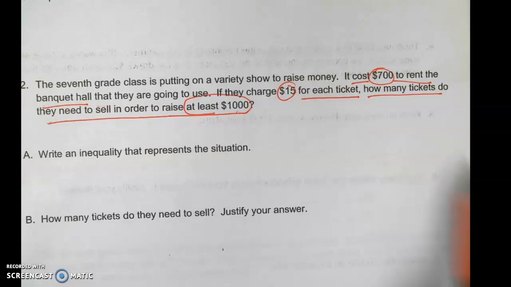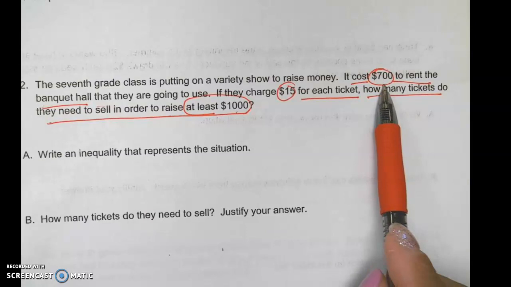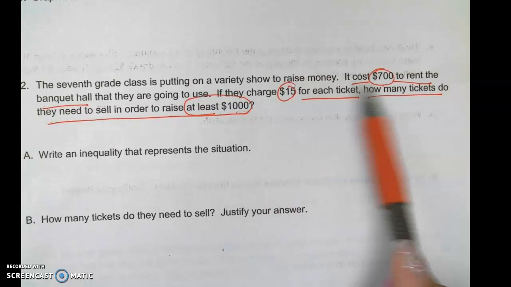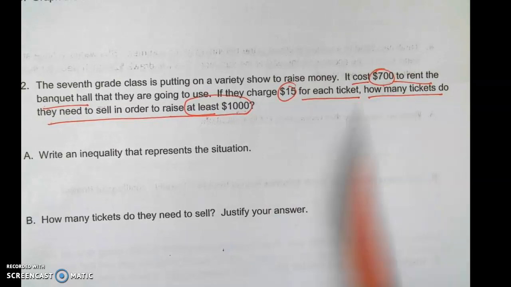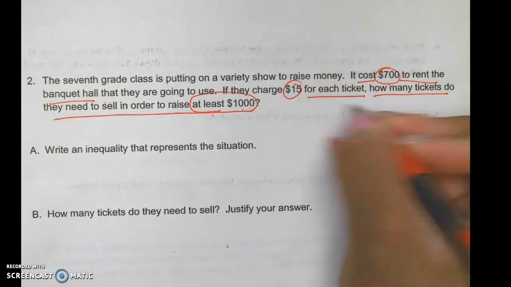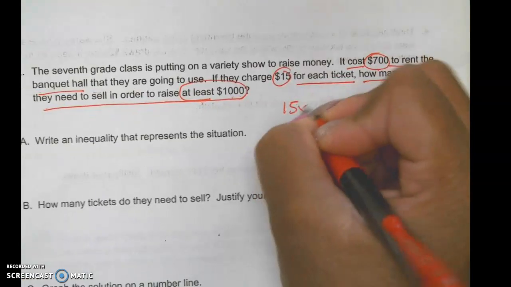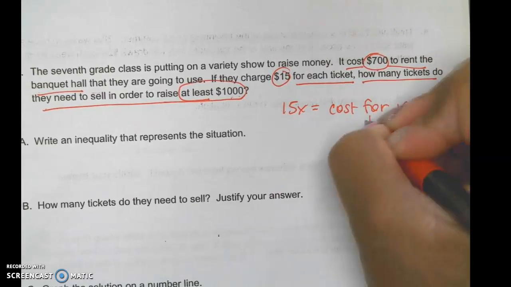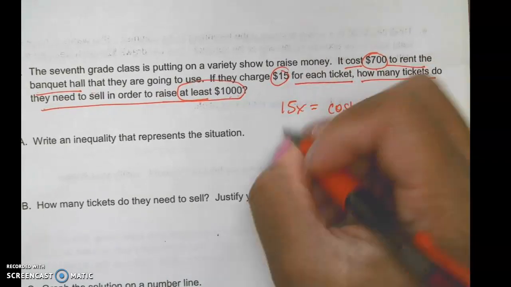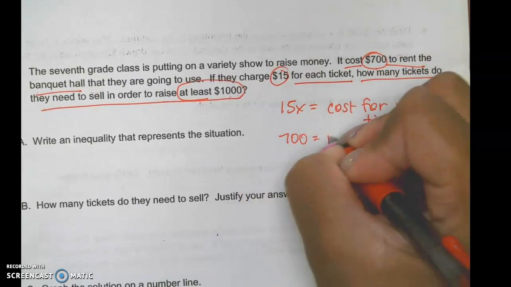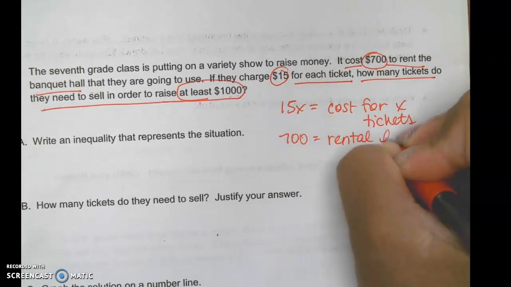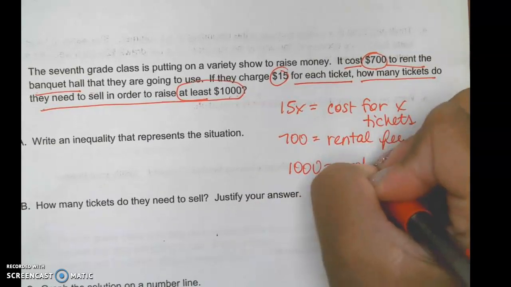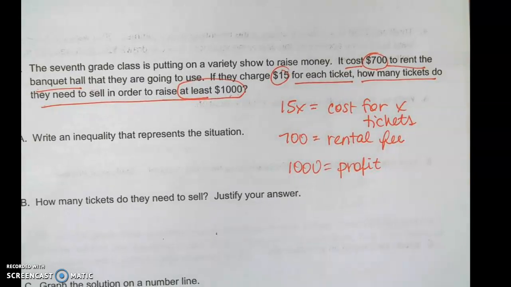Okay, like I was saying, in this situation, the cost is $700 for the banquet hall, and they want to raise at least $1,000. That means they want to make back that $700 and then $1,000 more. So $15 for each is 15x. That's the cost for X tickets. $700 is the rental fee. And then $1,000 is the profit. That means it's how much extra money I want to make.